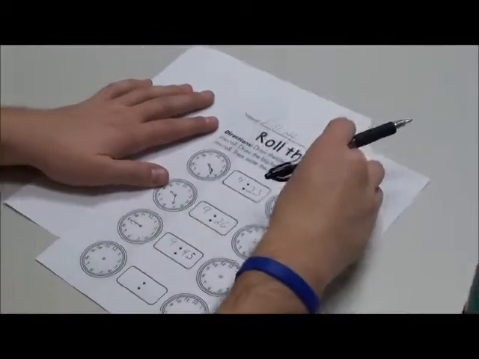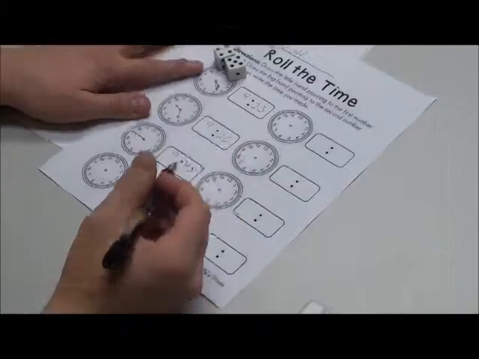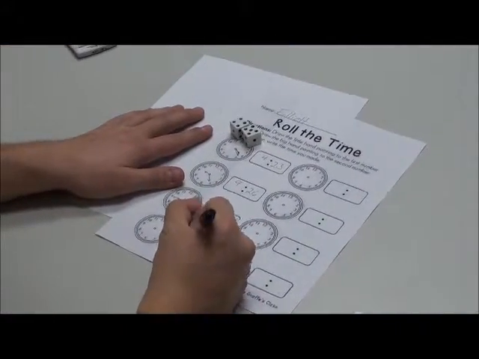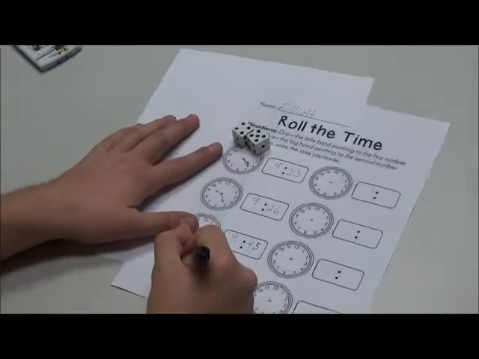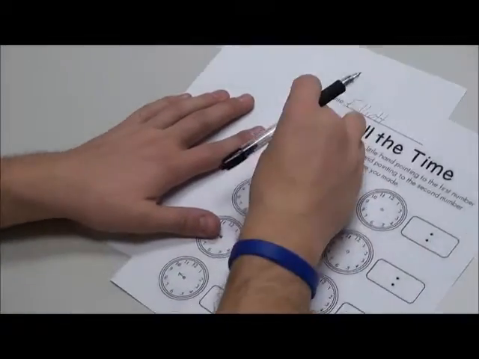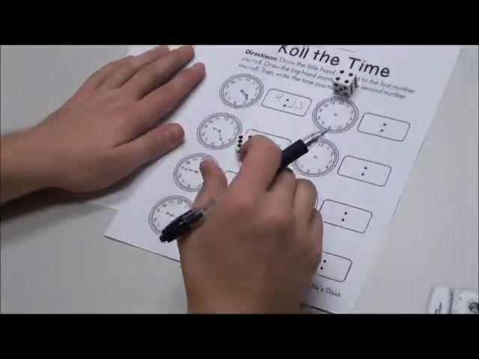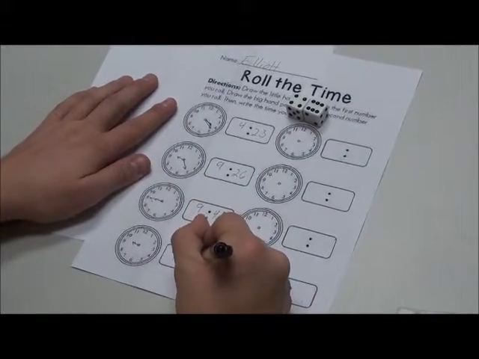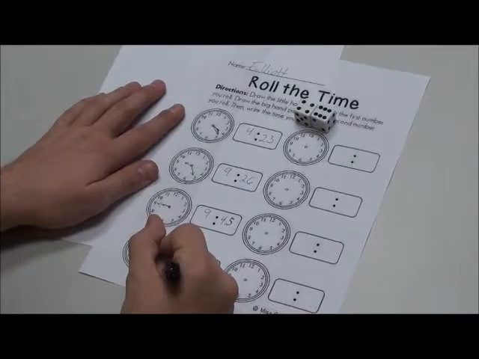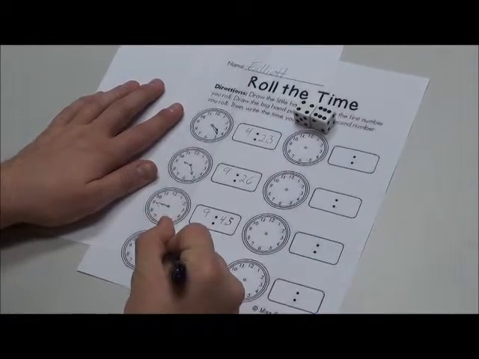Elliot, what time are you going to put that on? That'll be for the hour. So what is it? 9. And how would you draw that on your analog? It'd be the short hand pointing directly at the 9. So roll again. And what did you do? 10. So the long hand would point at the 2.